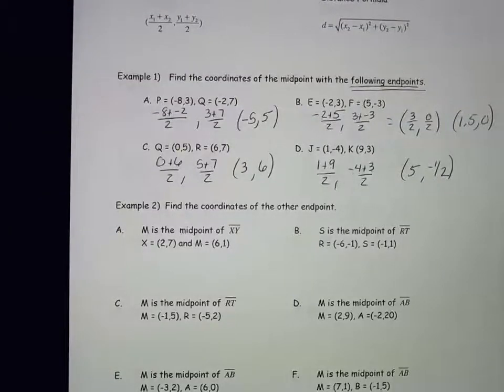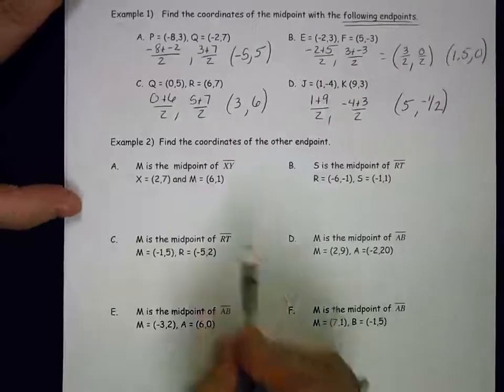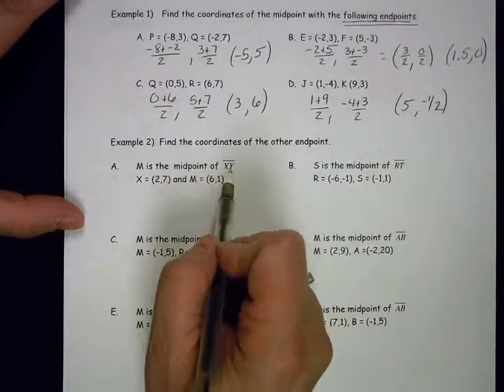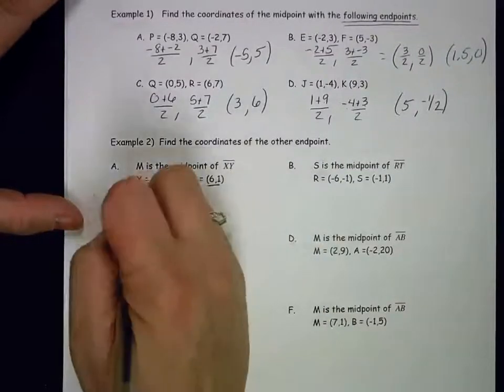Now these next questions you can either do algebraically, writing an equation, or you can draw a picture. So the first three I'm going to do algebraically. M is the midpoint of XY, so this is the point in the middle.